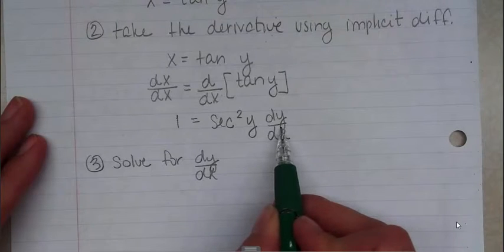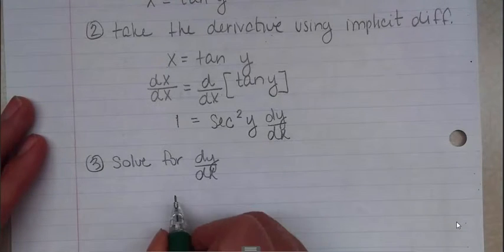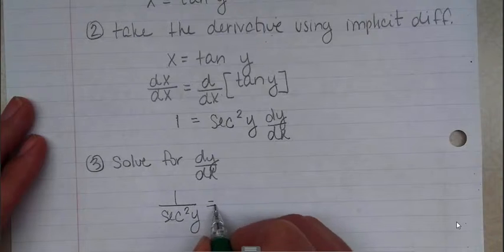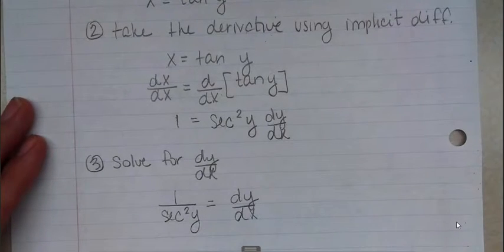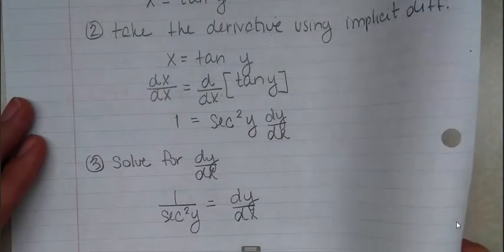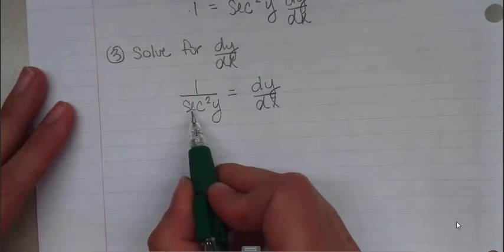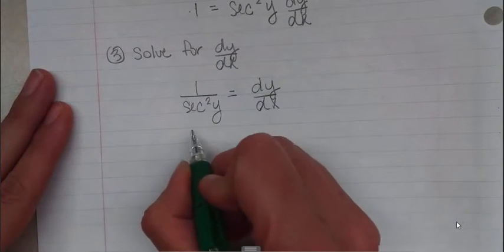Doing that, I basically need to get this by itself. So I'm going to divide both sides by secant squared y. So 1 over secant squared y will equal dy/dx. So remember now, 1 over secant squared is the same thing as cosine squared.